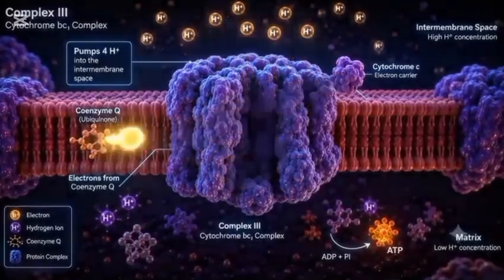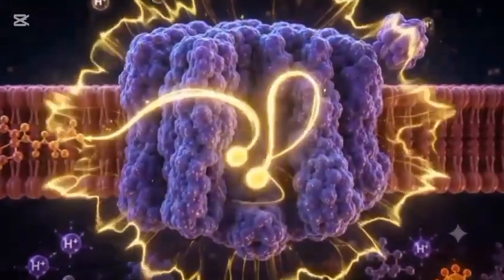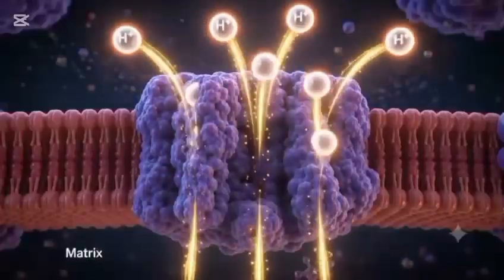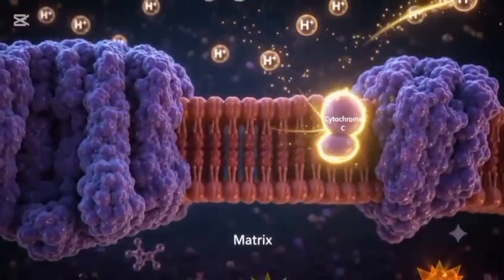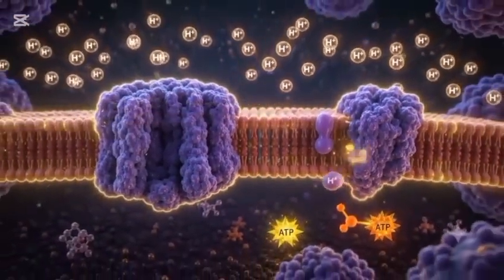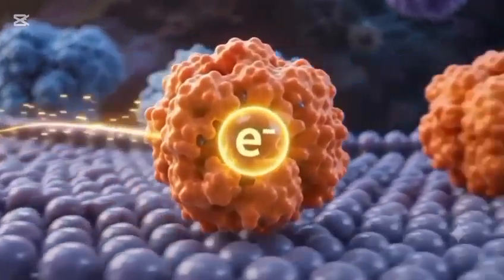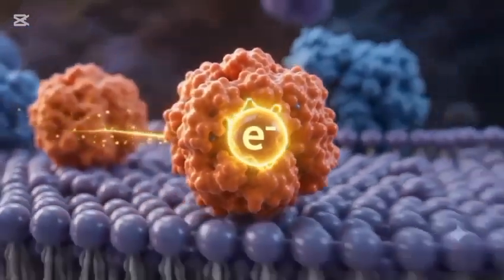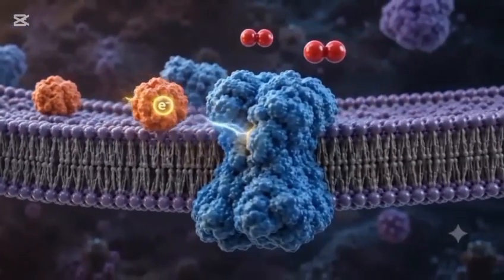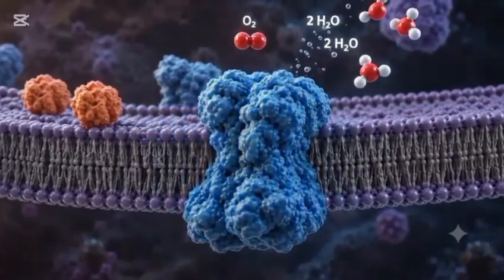At complex 3, electrons arrive from coenzyme Q. Their energy pumps more hydrogen ions across the inner membrane, strengthening the proton gradient needed for ATP production. Cytochrome C receives the electrons from complex 3. This small mobile protein rapidly carries them across the membrane surface to complex 4.